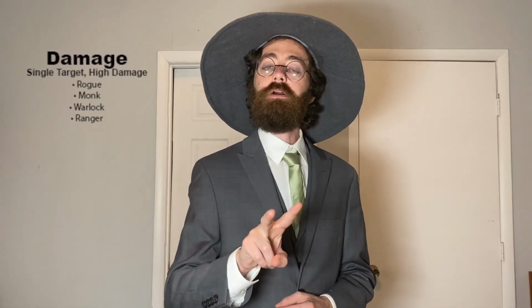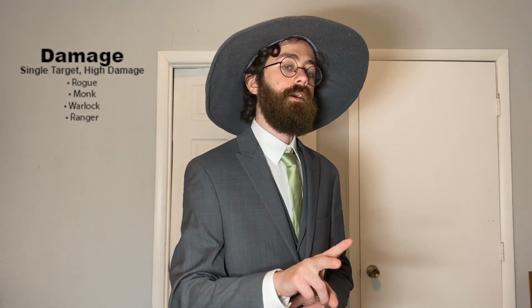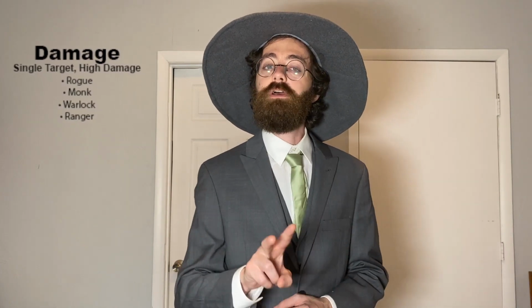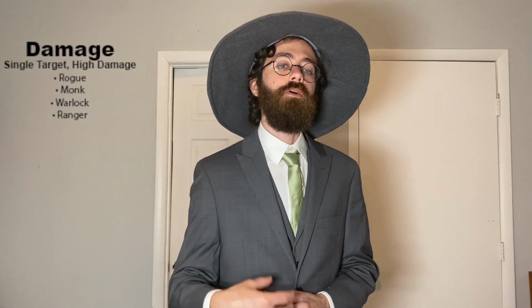The rogue and the monk do this up close in melee combat. The warlock and the ranger do this from a distance. This class is very important when you come into those big battles against, say, a dragon. Someone needs to be able to put large amounts of and consistent amounts of damage on that big monster.